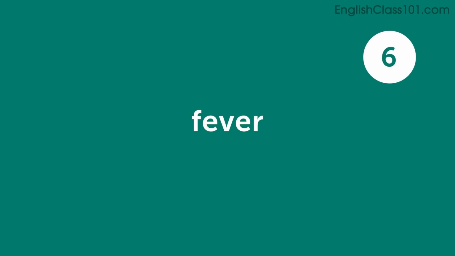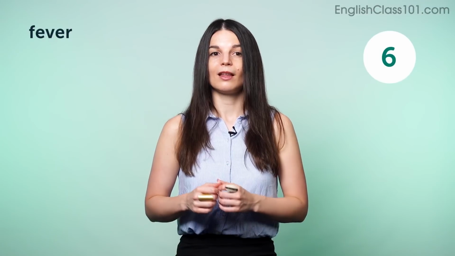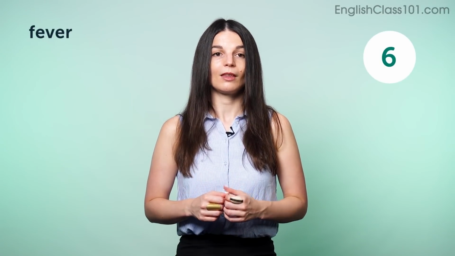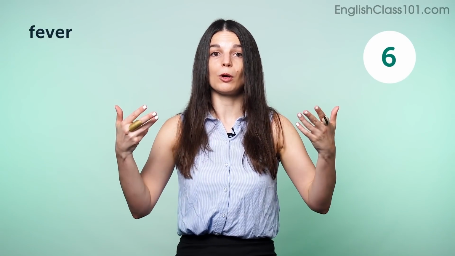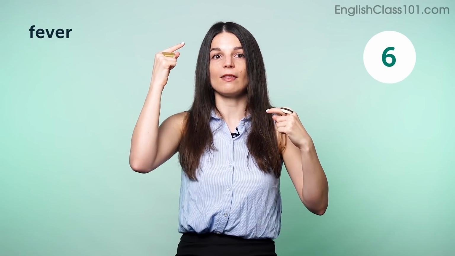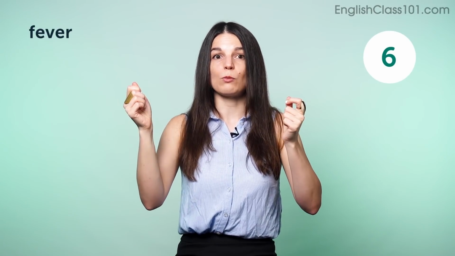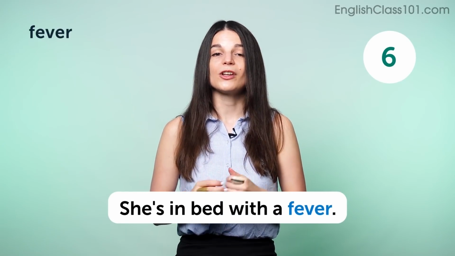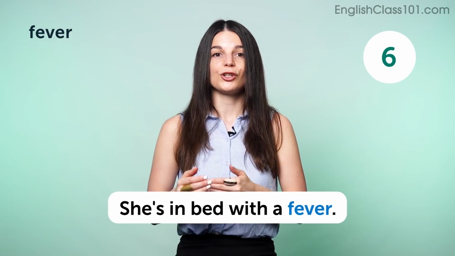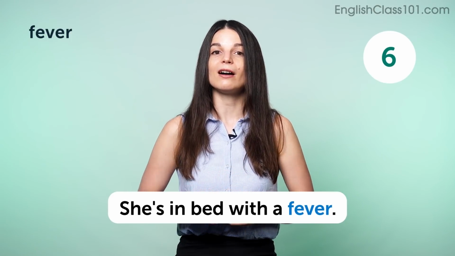Fever. Fever is a noun, and it refers to the body temperature being higher than normal. So most people have a body temperature that's around 98.6 degrees if we use Fahrenheit, or maybe about 37 degrees or so in Celsius. A fever refers to body temperature that's higher than that. And this is used to indicate whether we are sick or not. She's in bed with a fever.